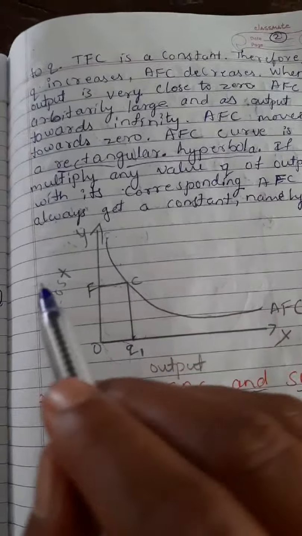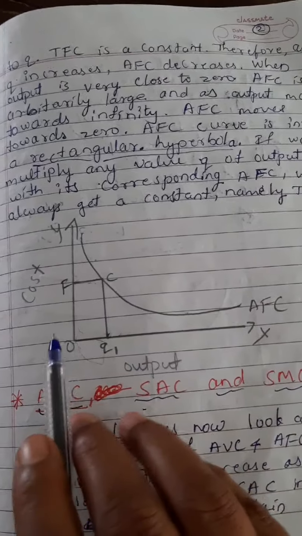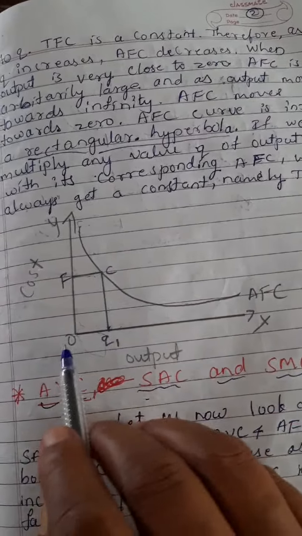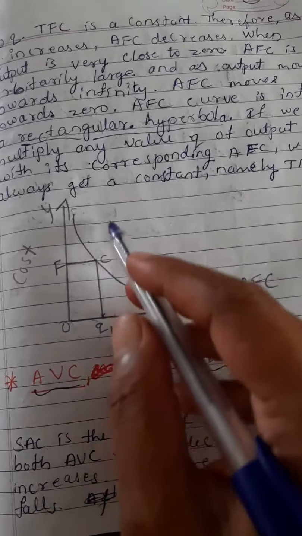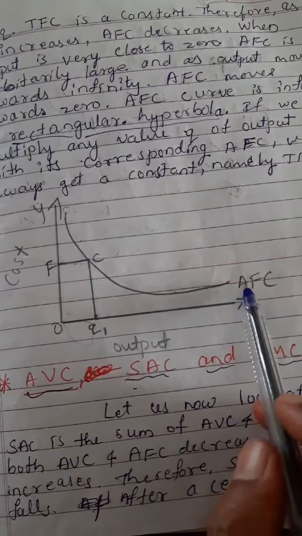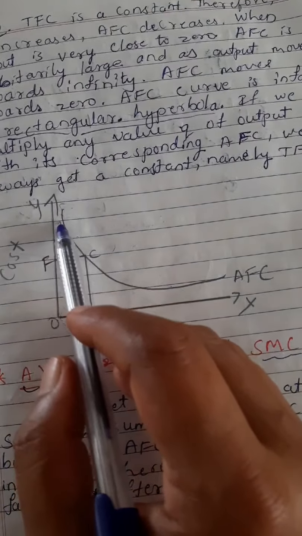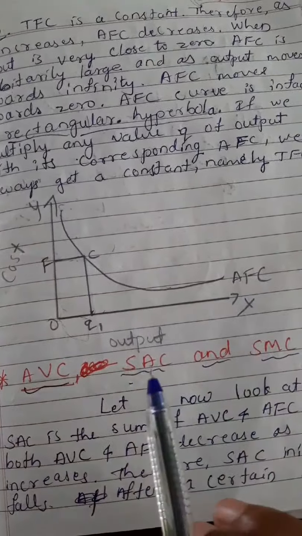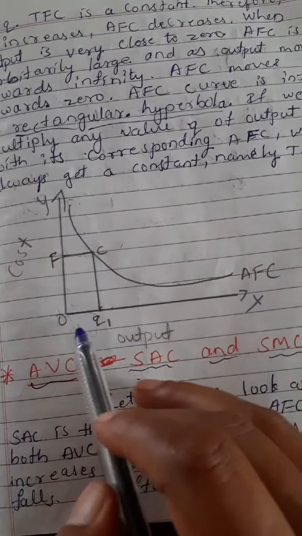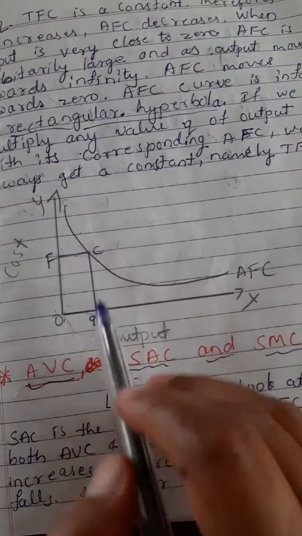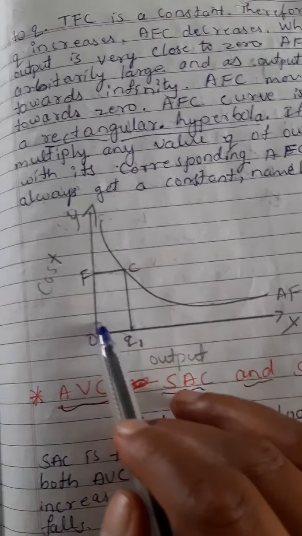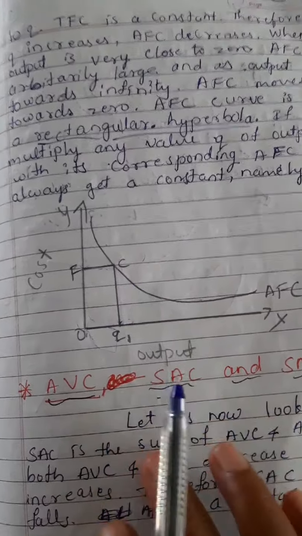For example, 20 divided by 1 is 20, 20 divided by 2 is 10, and like this we get the numbers. The AFC curve slopes downward from left to right, but it makes a rectangular shape. This is called a rectangular hyperbola.